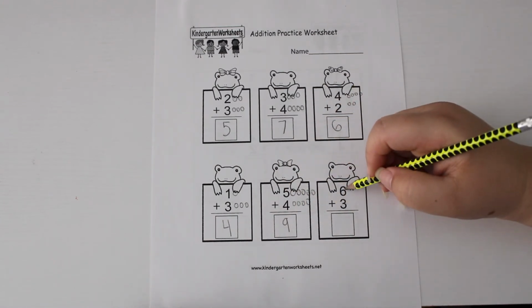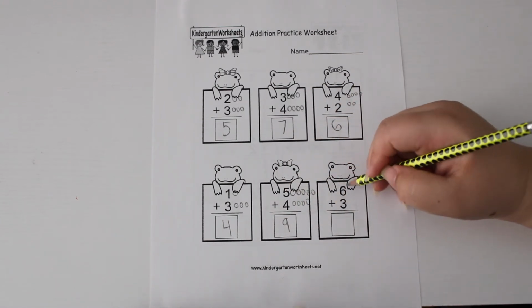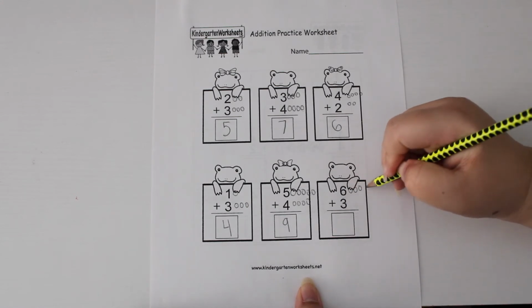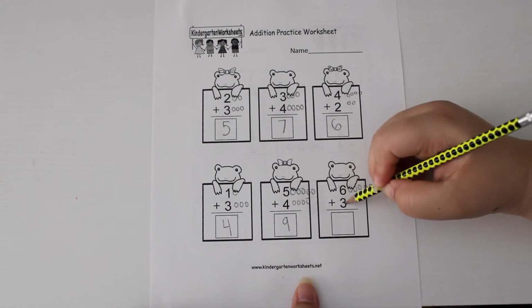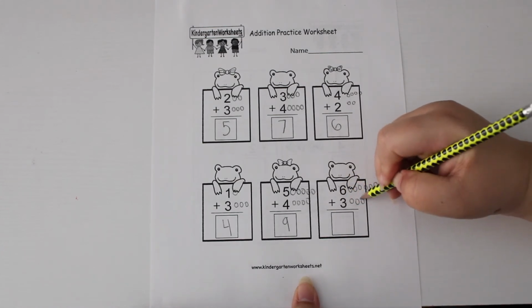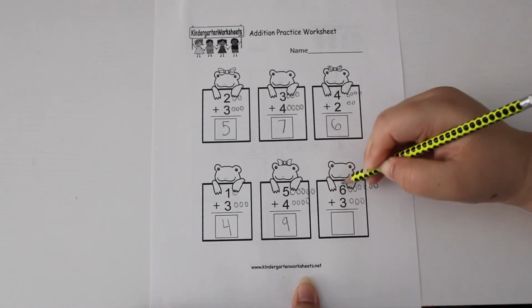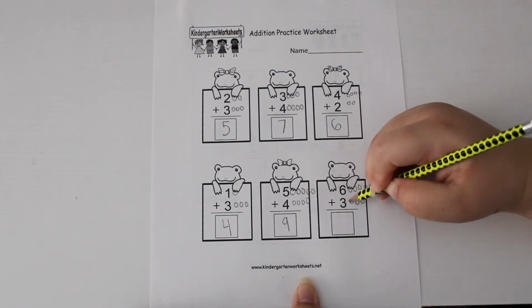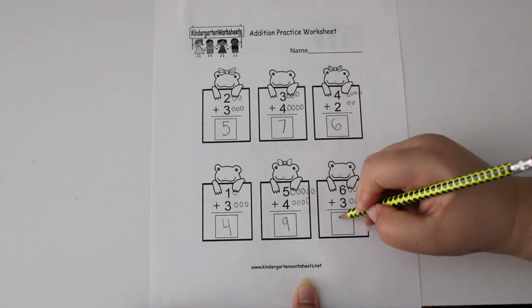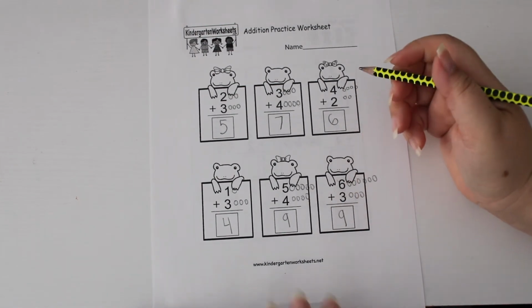How many do we have right here? 6. So we're going to start 1, 2, 3, 4, 5, 6. And we're plus 3, right? 1, 2, 3. How many do we have in all? 1, 2, 3, 4, 5, 6, 7, 8, 9. So we have 9 total.